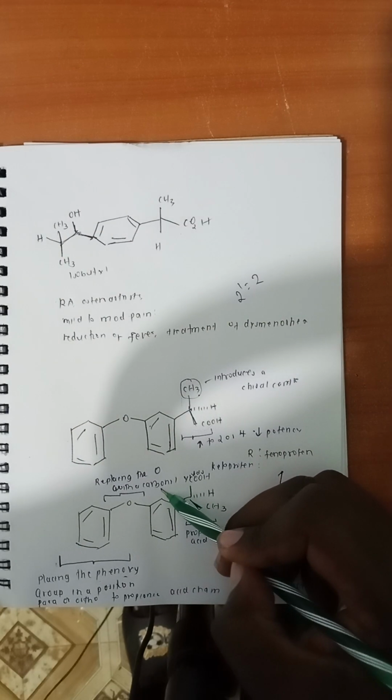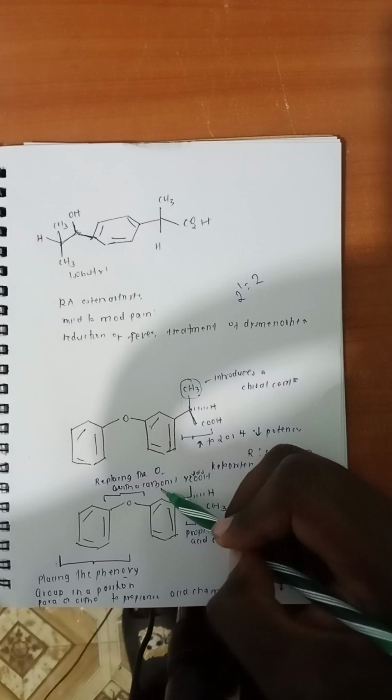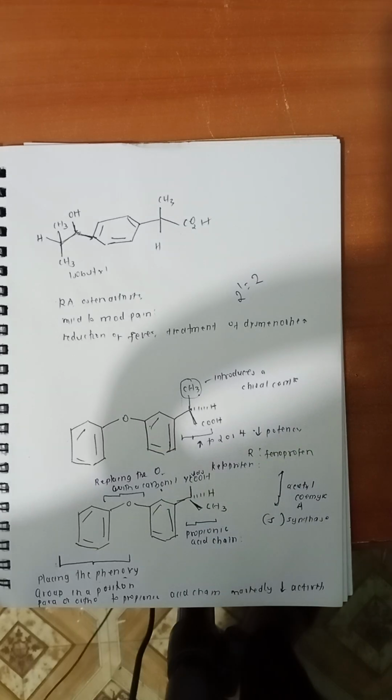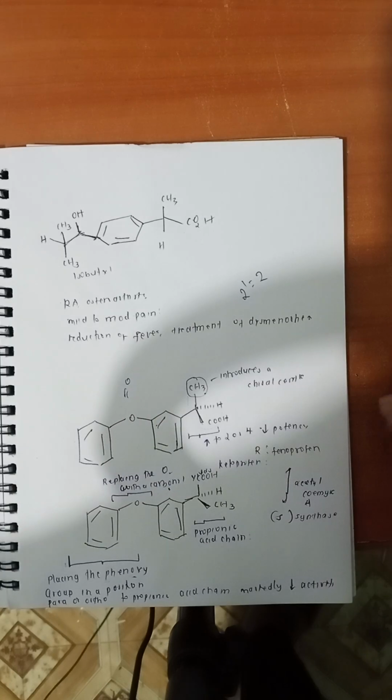Number two, in this fenoprofen calcium, at this point we have the oxygen. When you replace the oxygen with the carbonyl, you form a drug called ketoprofen. So ketoprofen has a keto group at this position.